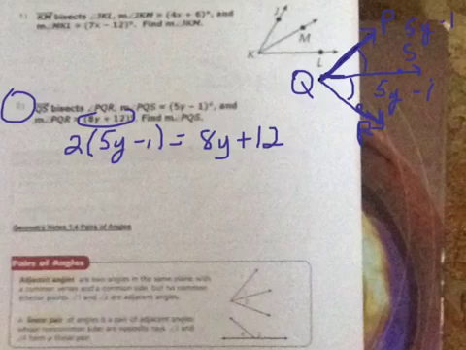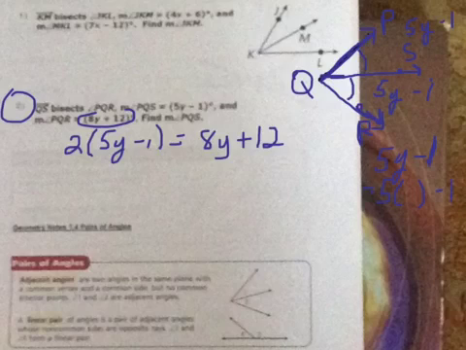And once we solve for y, we can plug it in and say, well, PQS is 5y minus 1. So in a minute, once we find y, we'll plug it in right here. Okay? Let's come over here and work. Let's simplify each side first.